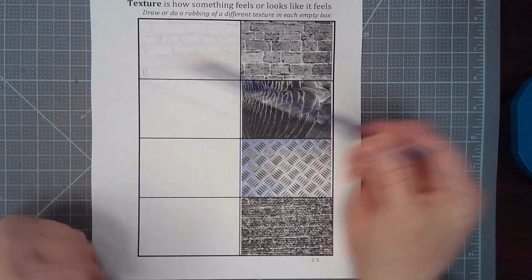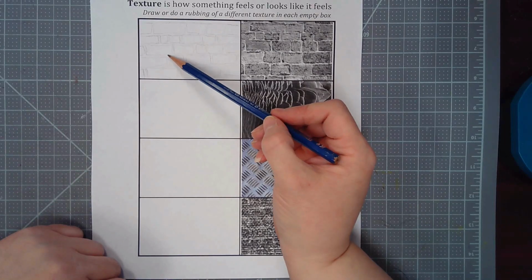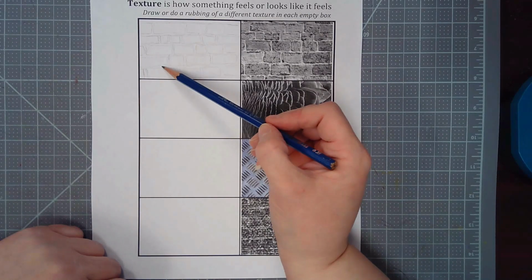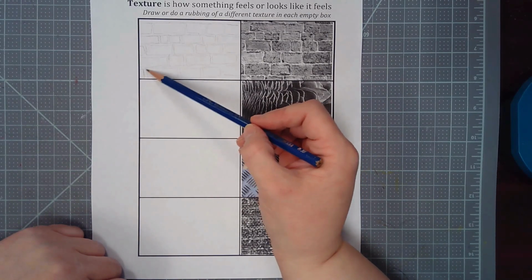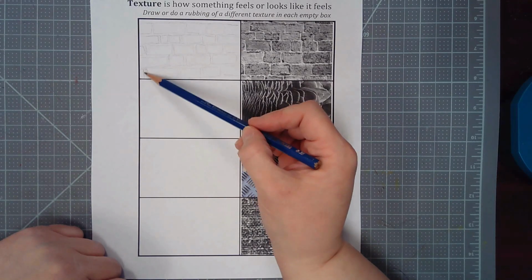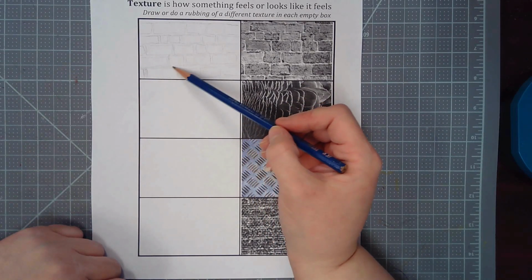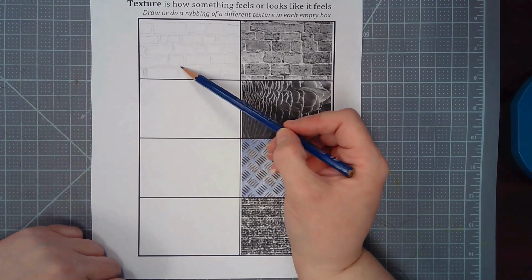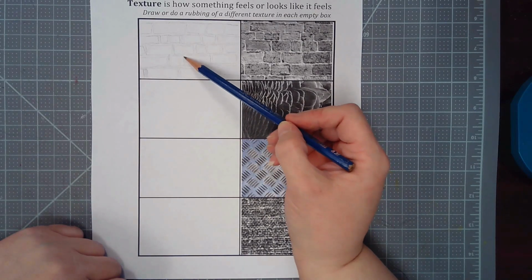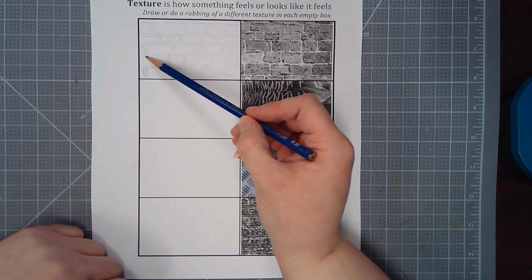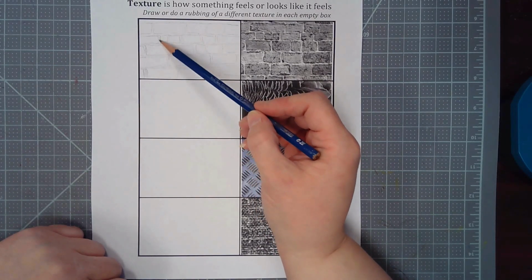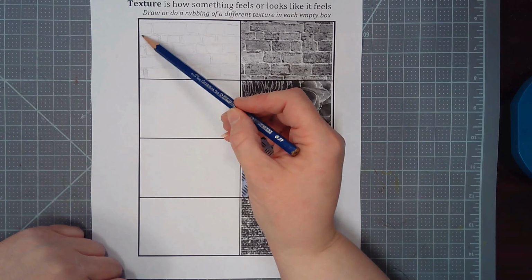Anything that is a lighter gray, I can start with my 6H. And as we discussed before, I do not want to press into my darkest value with the 6H. I want to be able to layer on top of it. So at the most, I'd probably get close to my medium range gray of values with my 6H. But I'm going to start shading in some light areas. And for me, that's mostly what's in between the bricks, that mortar. I'm using my circular shading technique.